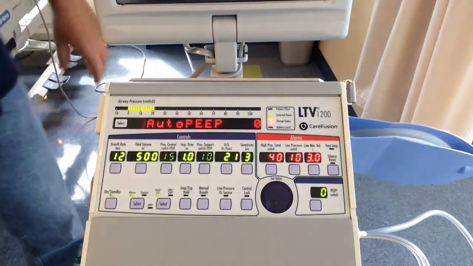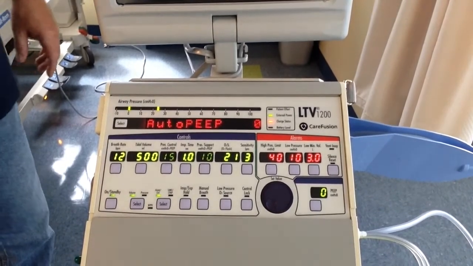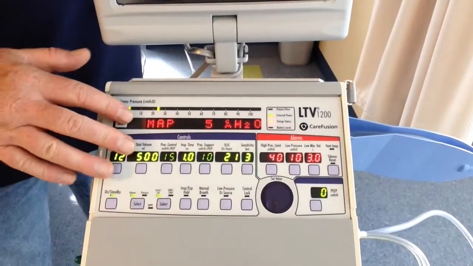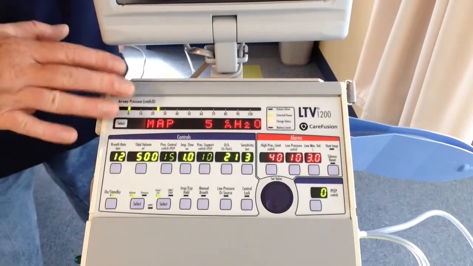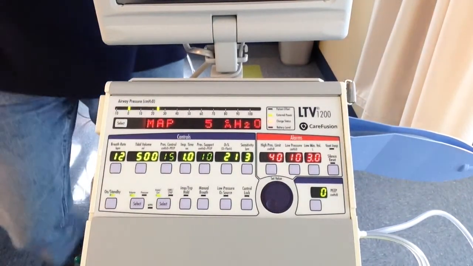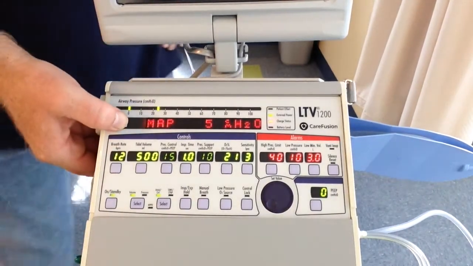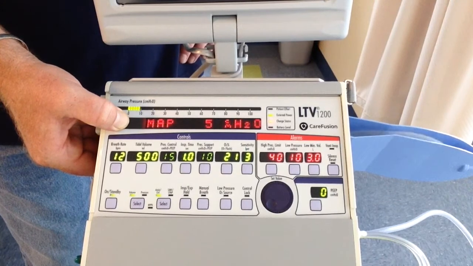Okay, in this video we're going to go into the internal menus on the LTV 1200. If you notice, we have the menus going here. It is now scrolling, but there are internal things that you need to check and do in order to make sure your patient is running correctly and best on this ventilator. What you're going to do is press and hold select.